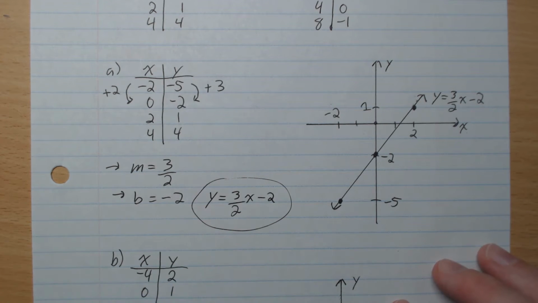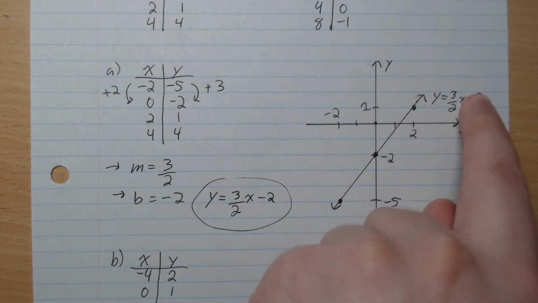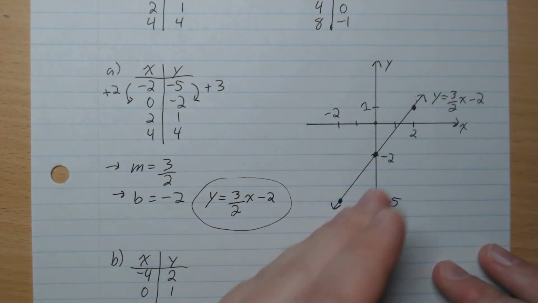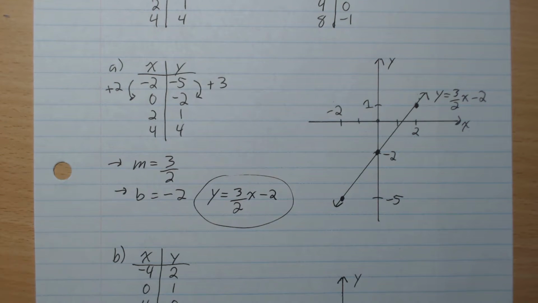And then we're going to graph that. So we start at -2, go over 2, up by 3. Over 2, up by 3. And so we plot that there, and there's the graph of our function.